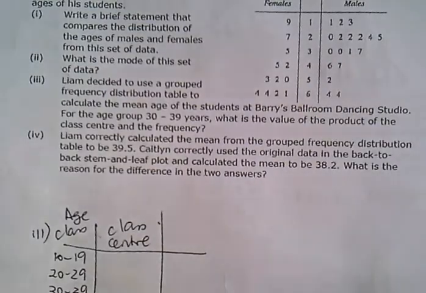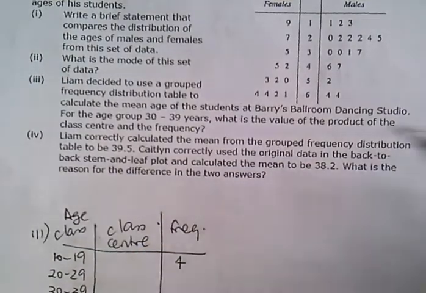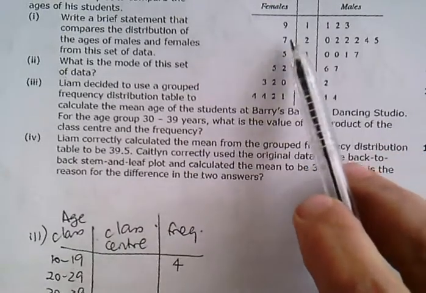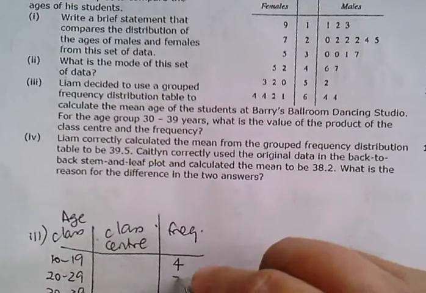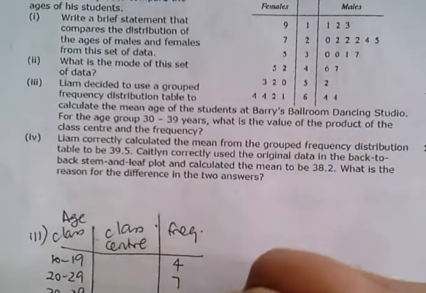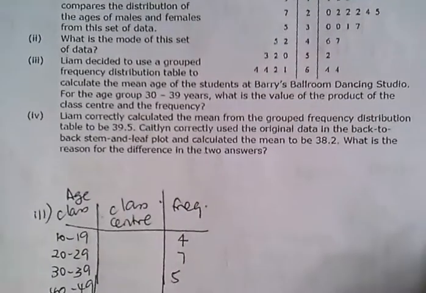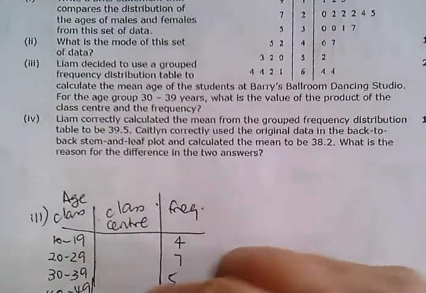How many people? Males and females together, please. How many people? 4. That's the frequency. How many people would he have put in the 20s? 7. How many people in the 30 to 39s? 5. Now, how do I work out, etc.? I'm not going to do the rest. 40s has got 4, etc.